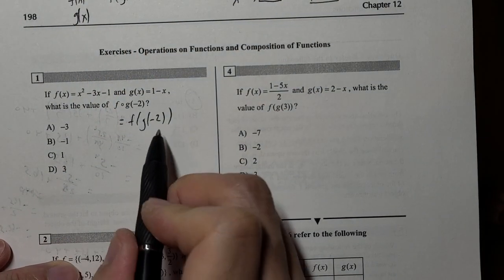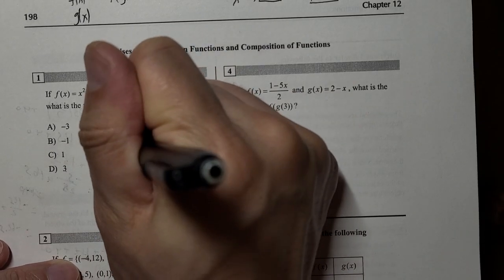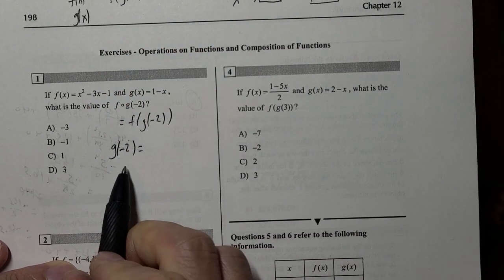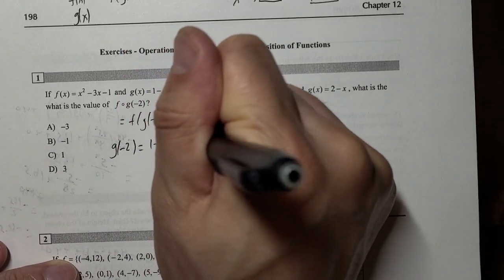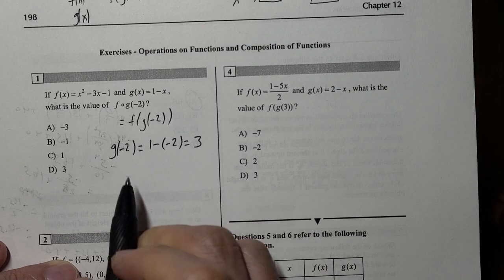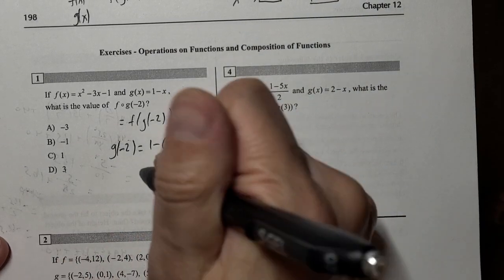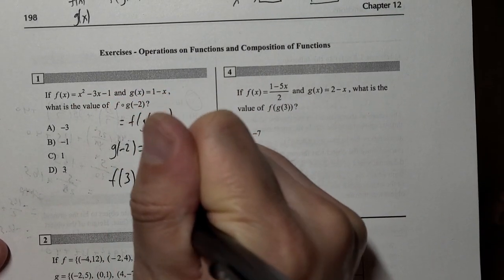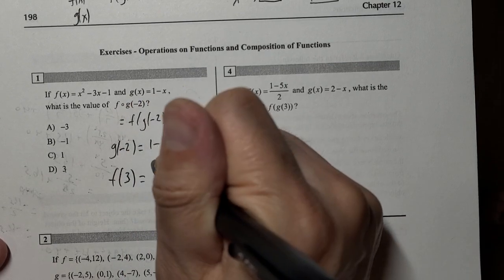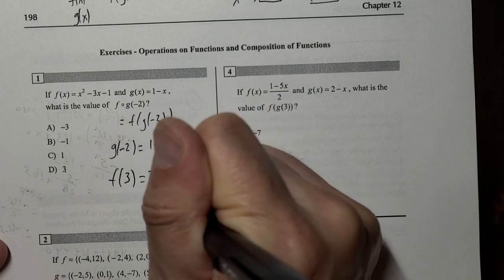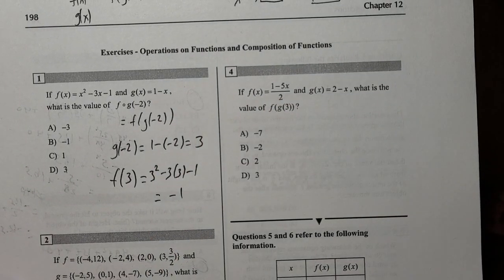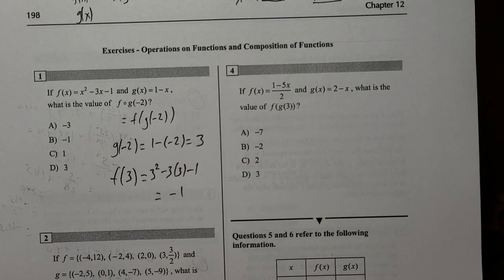Okay? So we're going to first find what g of negative 2 is. G of negative 2, we plug into here. 1 minus negative 2, which is 1 plus 2, which is 3. And this, we're going to pass into our f. So f of 3 is 3 squared minus 3 times 3 minus 1, which is negative 1, it looks like, right? So the answer should be B.